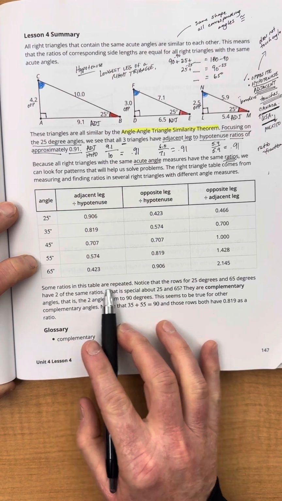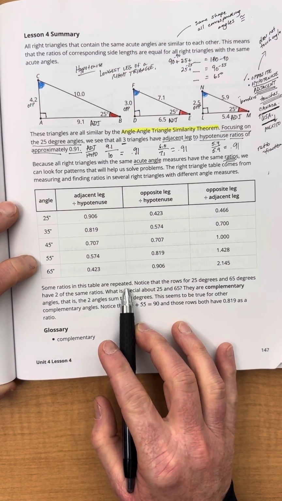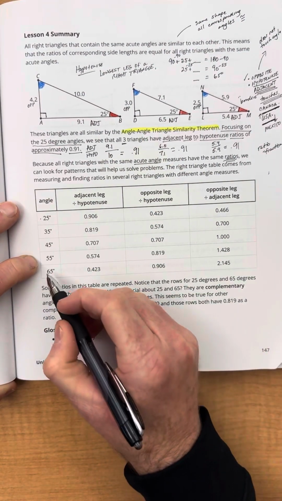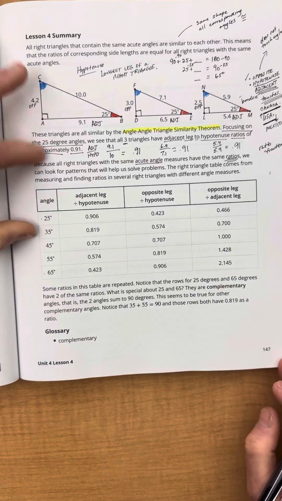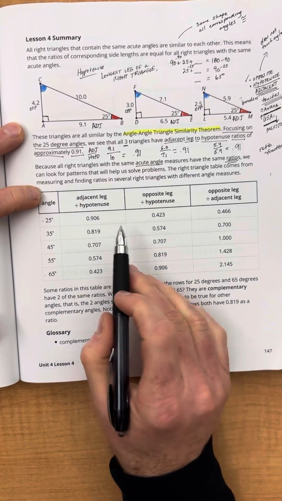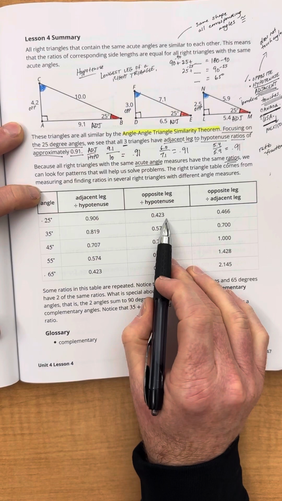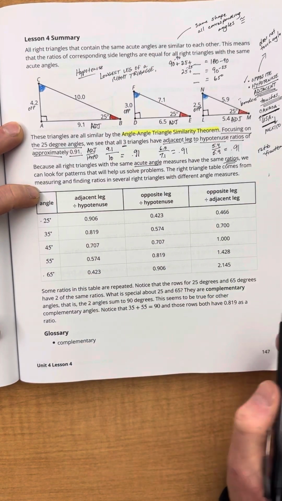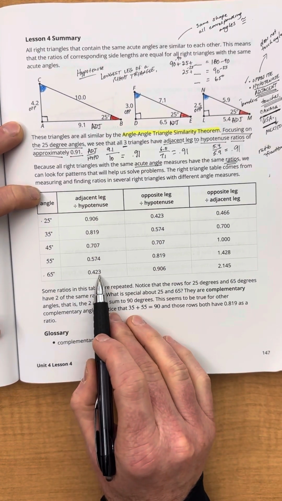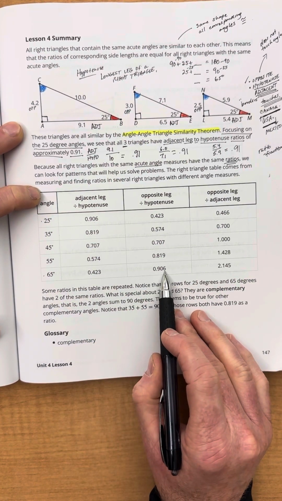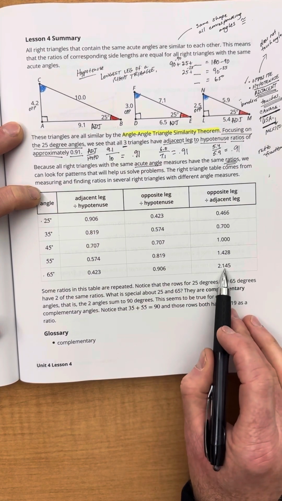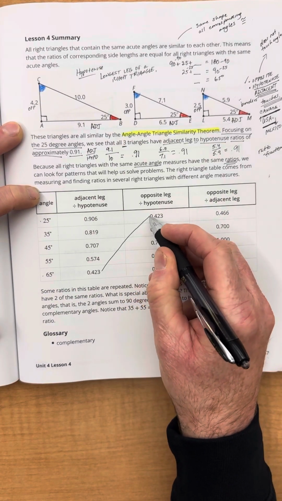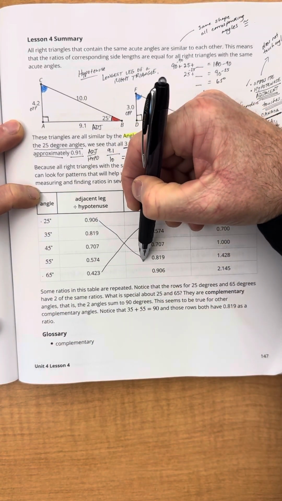Some ratios in this table are repeated. Notice that the rows for 25 and 65 have two of the same ratios. Okay, let's look. 0.906, 0.423, 0.466, okay? 65, 0.423, 0.906, 2.145, okay? These are different, but this matches this, and this matches this.